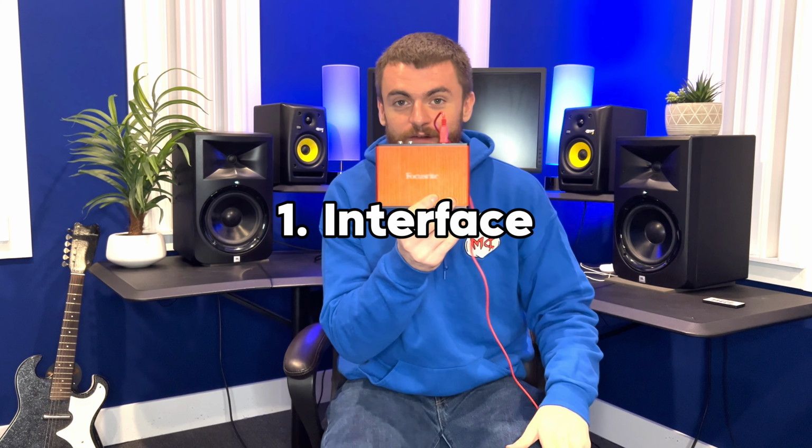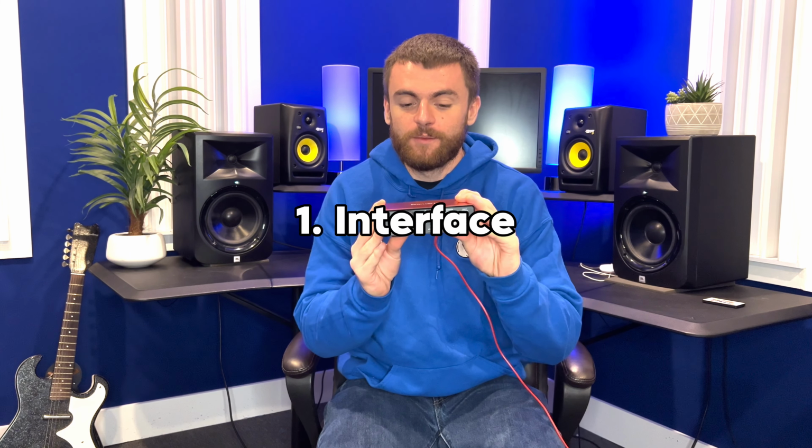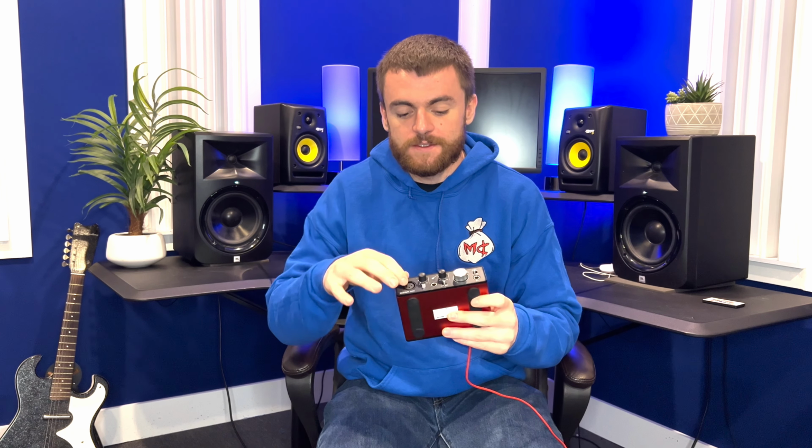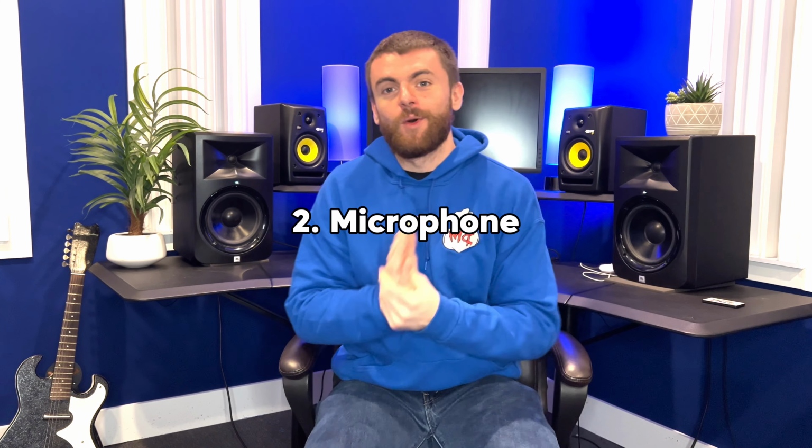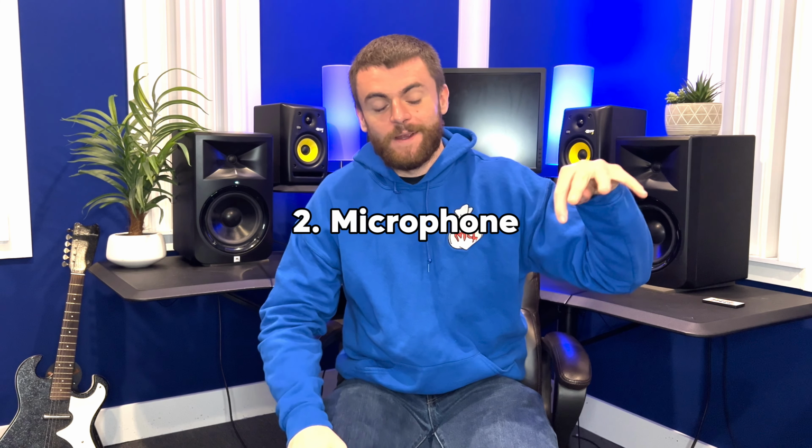All right, so let's quickly recap. We have the interface. You can find one that's affordable. If you're just recording vocals, you only need the one input. You don't need one that has more than 4 inputs. A quality microphone. I recommend at least the $500 price range, if not the $1,000 price range. And once you hit that price range, a lot of the quality is going to be consistent compared to microphones that are like $90.